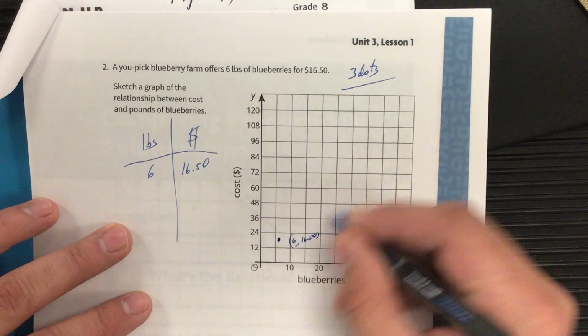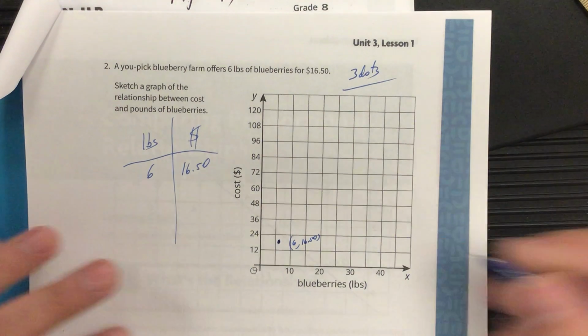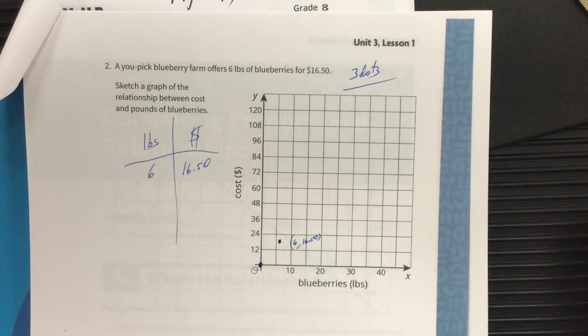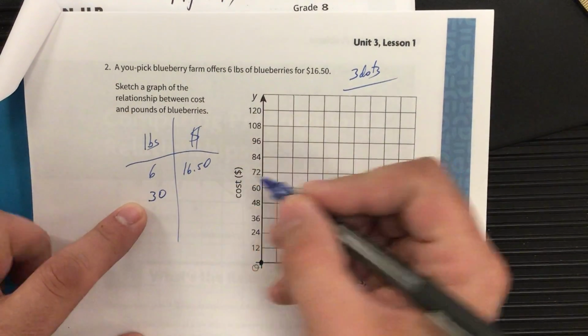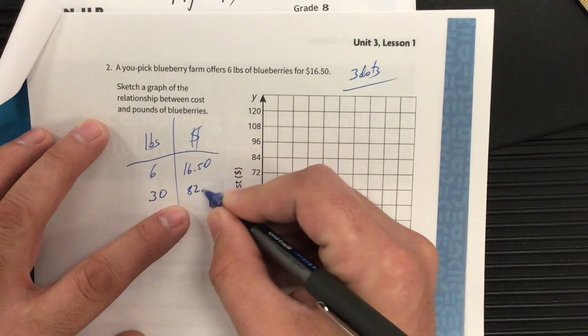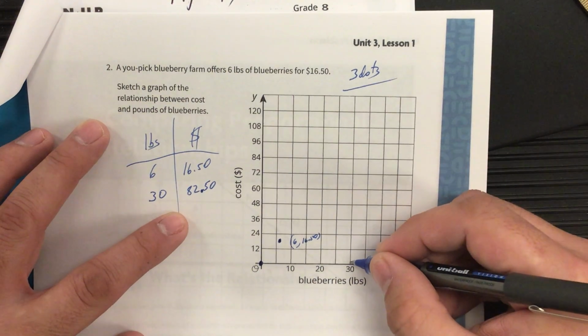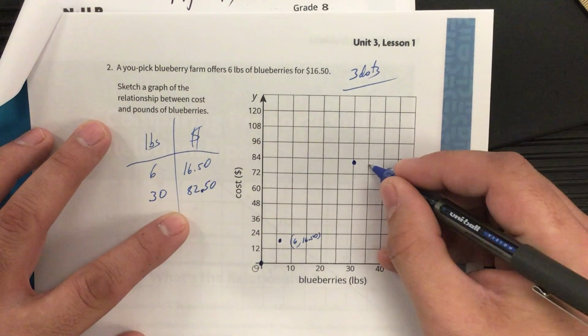Anybody have another point? We did mention we'd like 3 points on there. Kinley? I have 0, 0. Yeah, 0 pounds, it costs $0. Not wrong. Jared? I had 30 pounds. So you took it times 5? Yeah. And then you got what? $82.50. Okay, so 30 pounds, just shy of 84. Should label it.